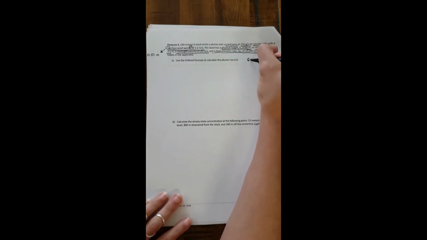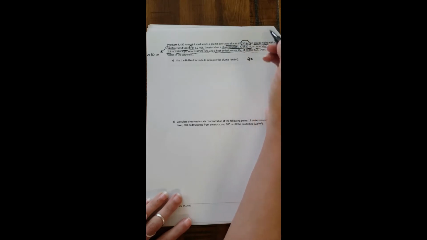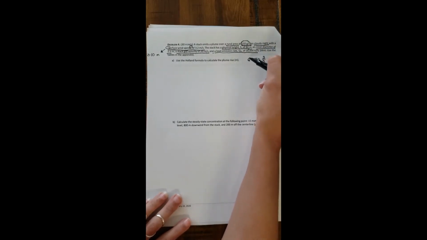So first of all, our flow rate is kind of our mass emissions rate in this case. And so this is 150 grams per second. Notice that usually we use that m with a dot here, but for these equations they use the Q as their mass emissions rate from the plume.